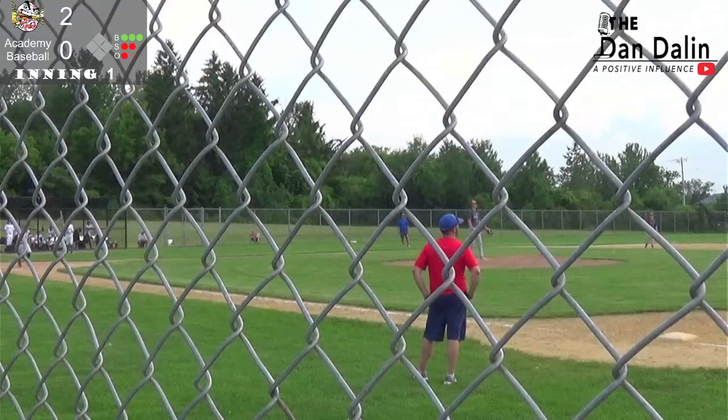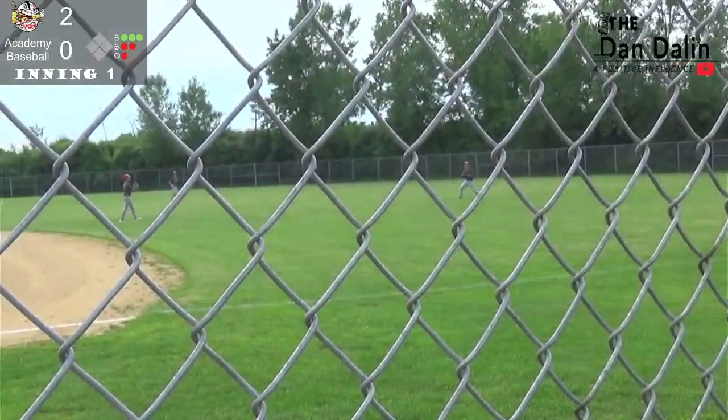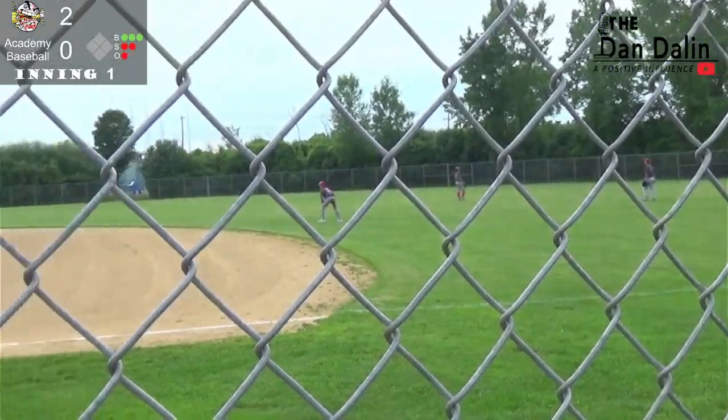There's the payoff pitch. Swung on. Sent out to left field. Gwynn coming in. Makes the grab for out number 2.